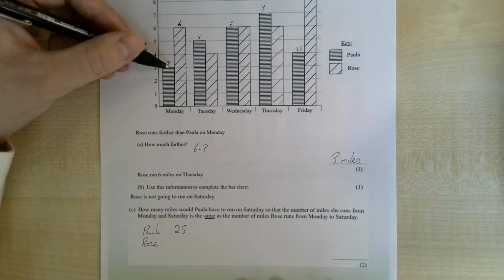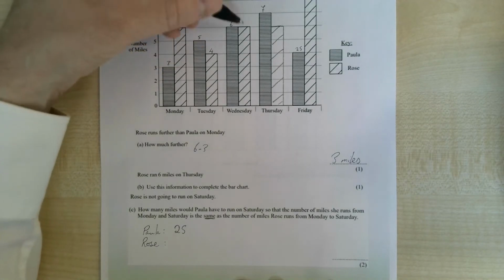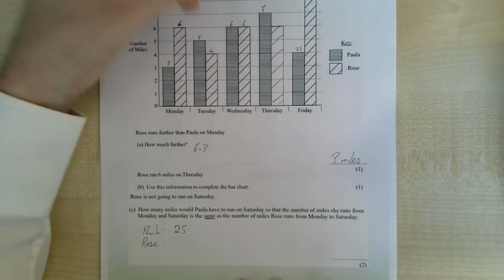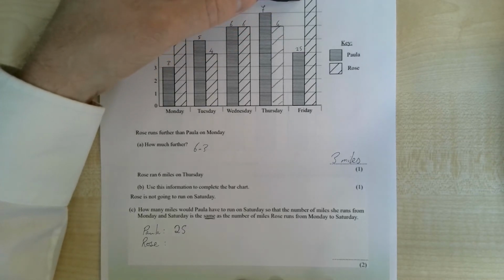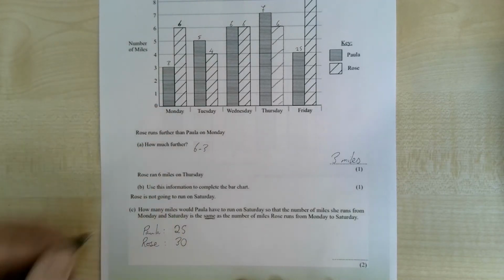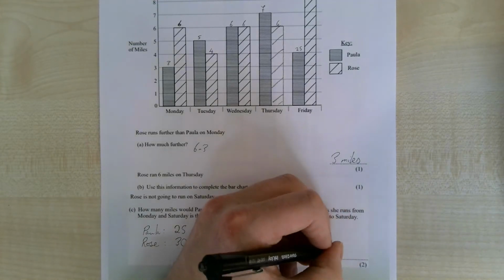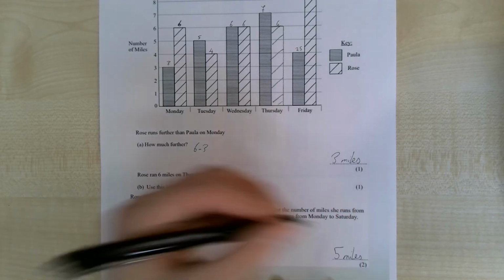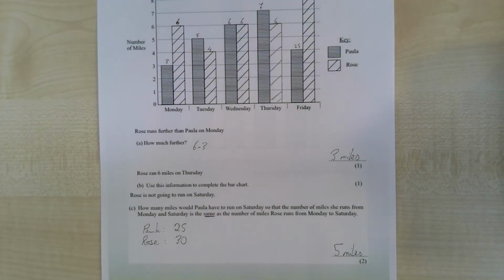Rose has done 6, 4, so that's 10, another 6 is 16, another 6 is 22, and on the Friday she did 8, 22 plus 8 is 30. So Paula, she's going to run on Saturday. She needs to run another 5 miles so that she has run the same as Rose. And that's it complete.